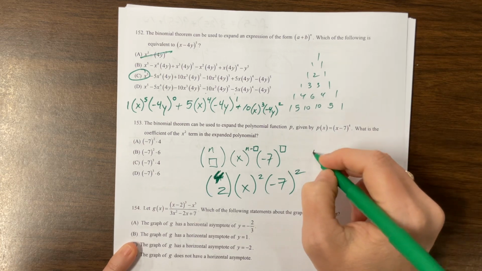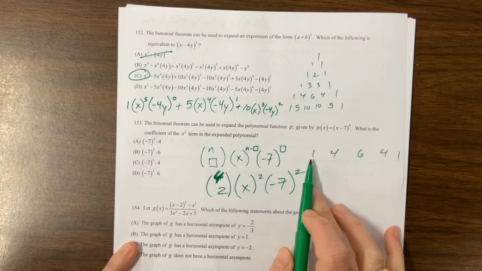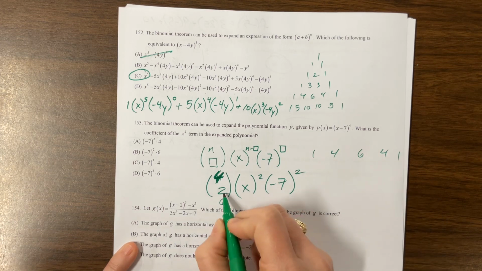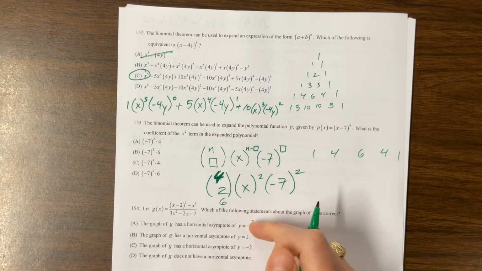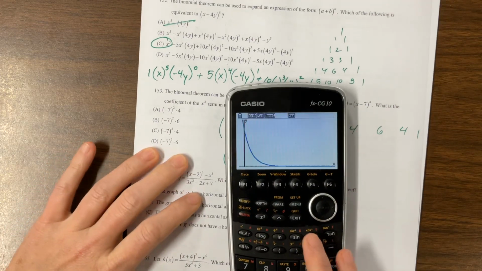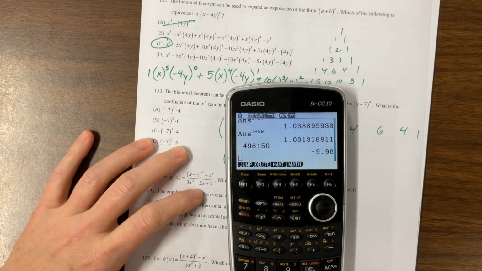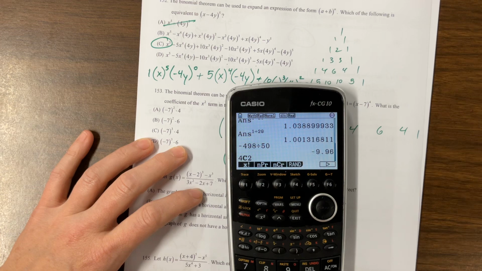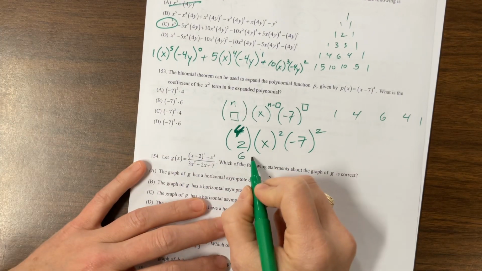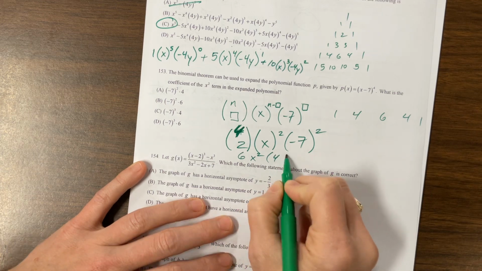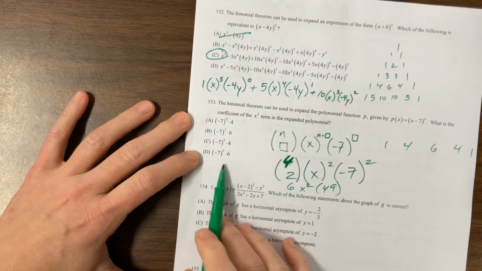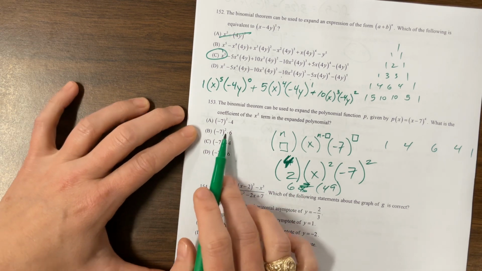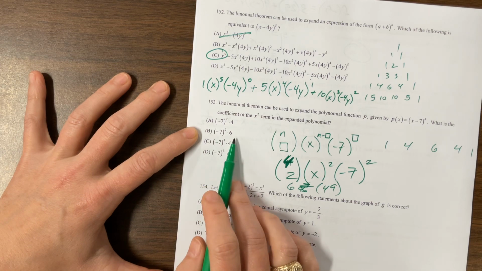So this row with 1, 4, 6, 4, 1 would be the x to the 4th, x to the 3rd, x to the 2nd. So this value is 6. Or you could do 4 choose 2. If you have a calculator for this, you can go to probability. 4 choose 2 is 6. So it's 6x squared times positive 49, or negative 7 to the 2nd. So what's the coefficient? Well, the x is gone, so we need negative 7 to the 2nd power times 6.